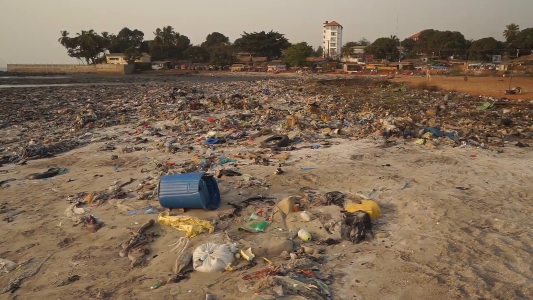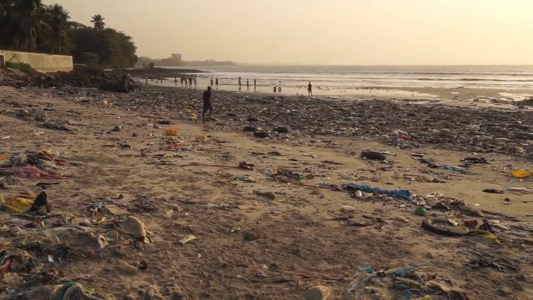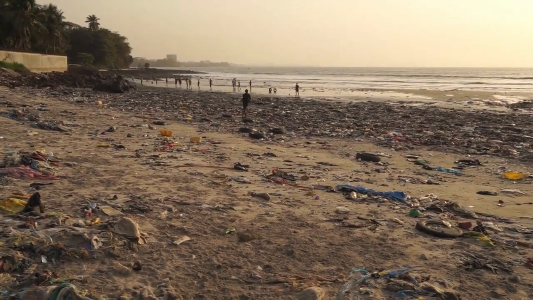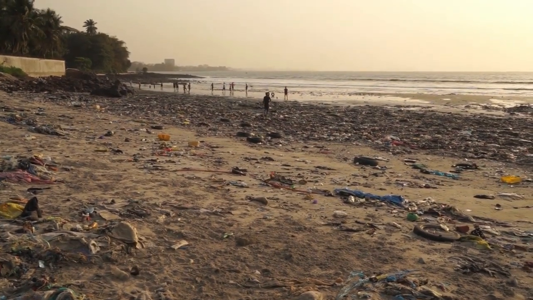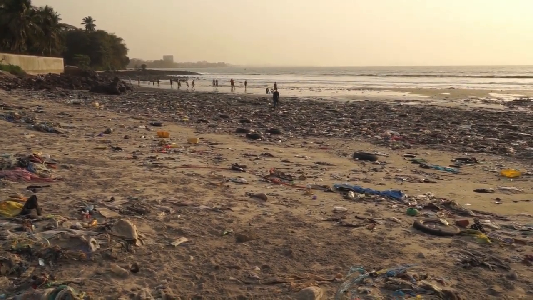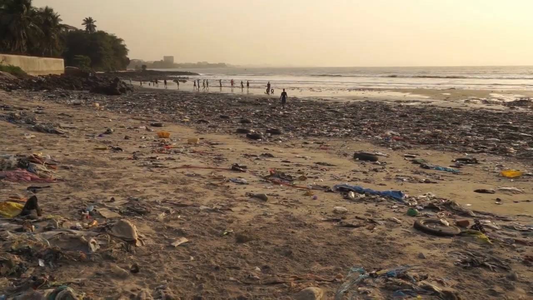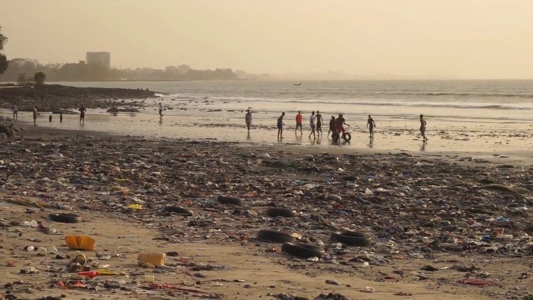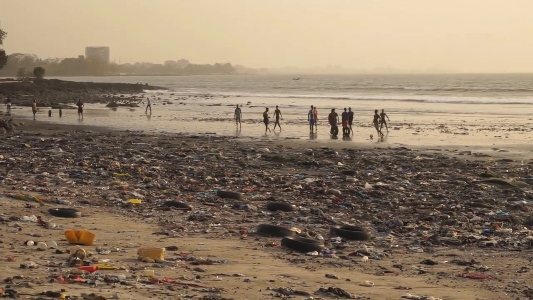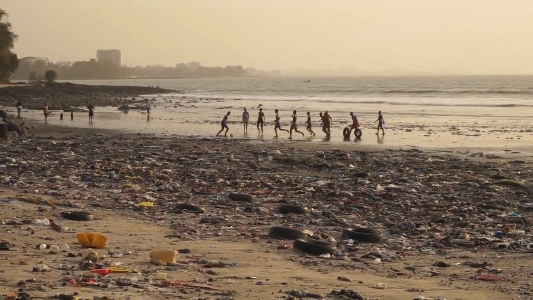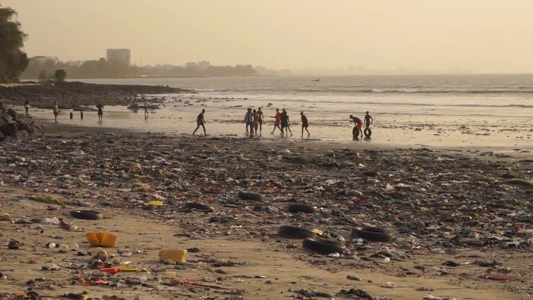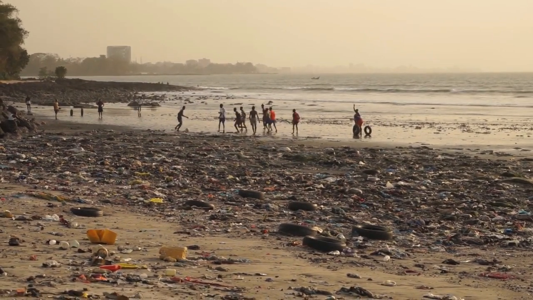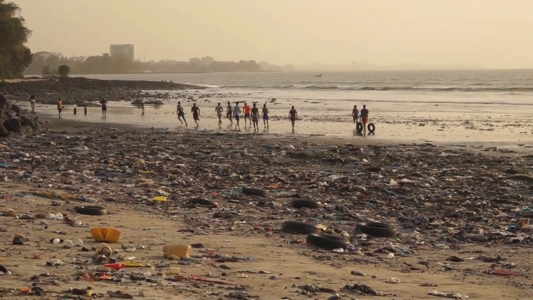Effects of water pollution. Aquatic life. Water pollution can harm aquatic life, such as fish and other marine animals, by contaminating their habitats and food sources. Human health. Water pollution can cause waterborne diseases such as cholera, typhoid, and hepatitis.